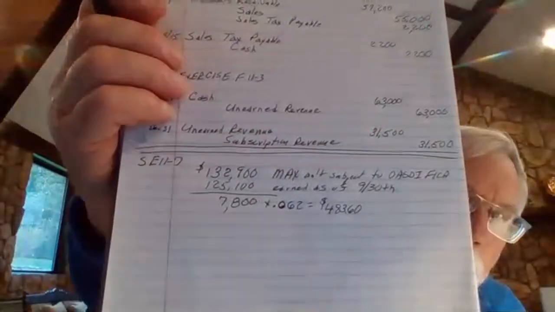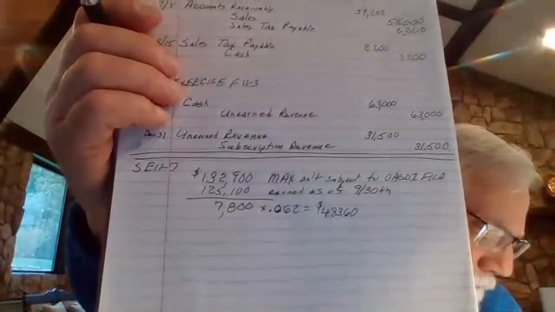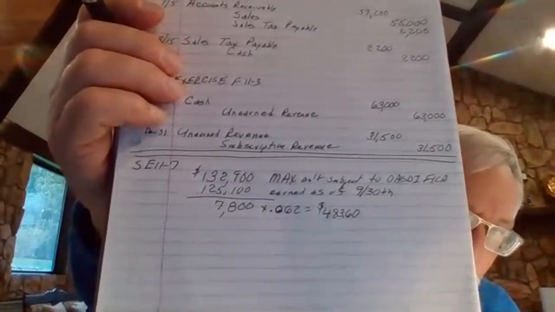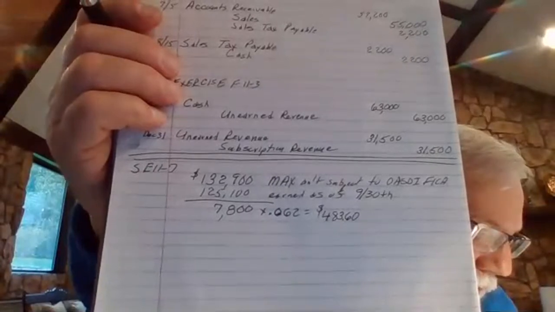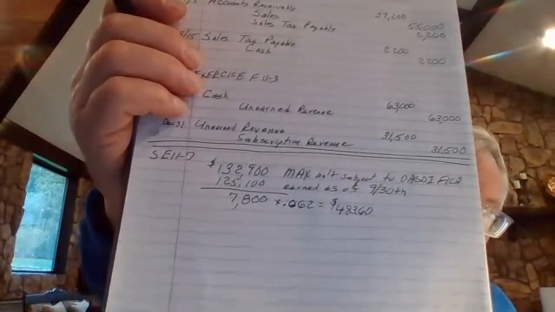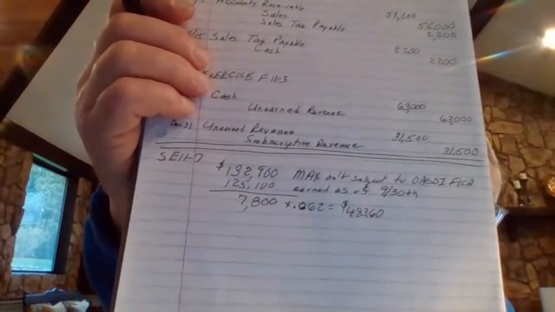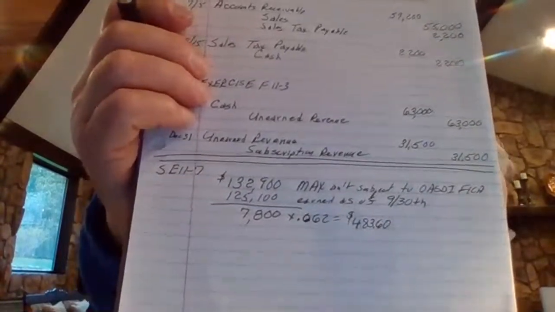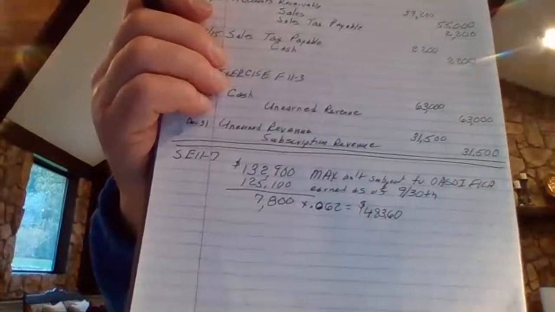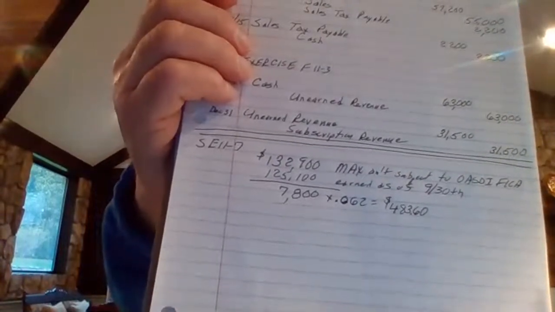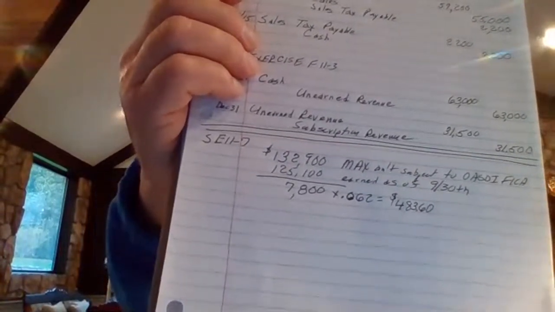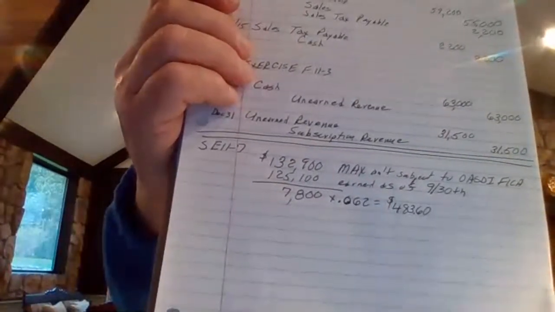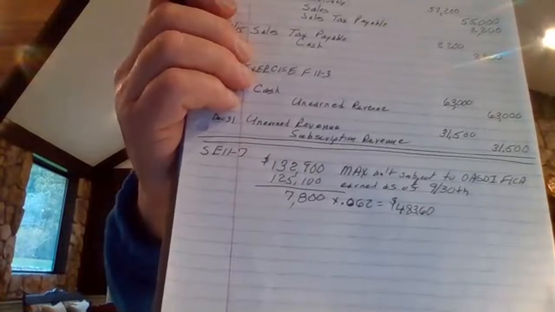Took the limit, the 132,900. Subtract her earnings to date from the beginning of the year through the end of September, because we're dealing with October here. Subtract that $125,100 that she's earned, and she's only $7,800 away from the limit. So we're going to tax that $7,800 at 6.2% for her Social Security tax.